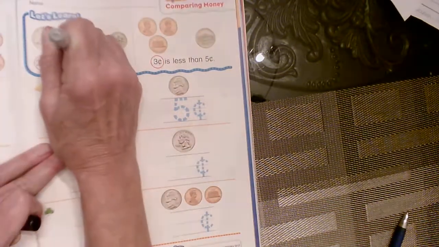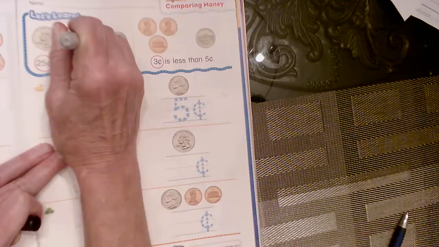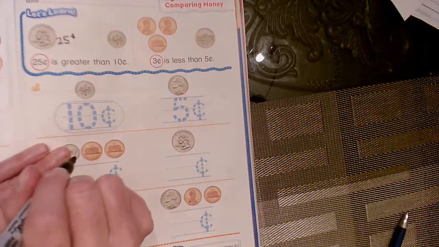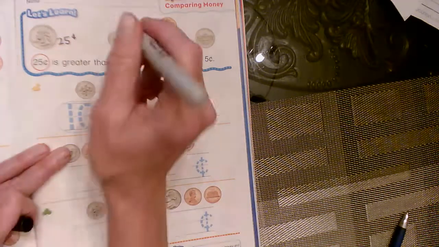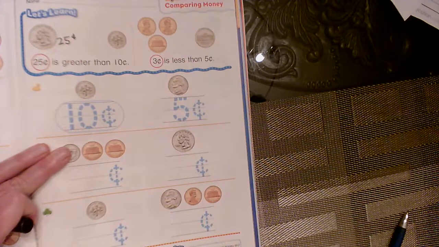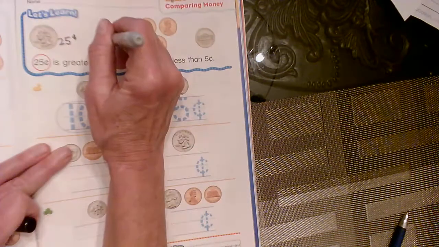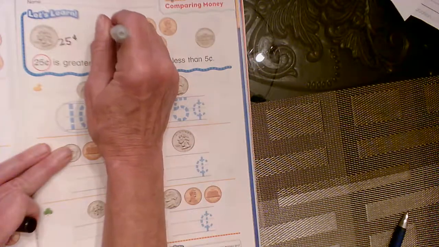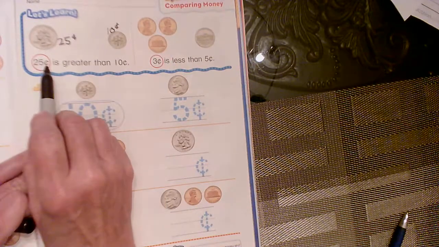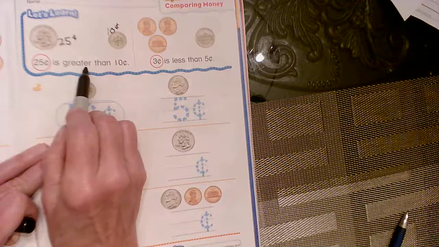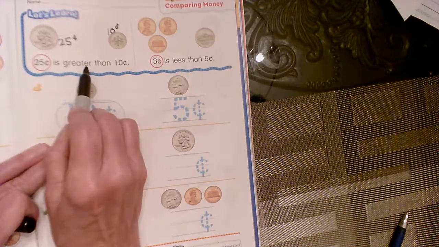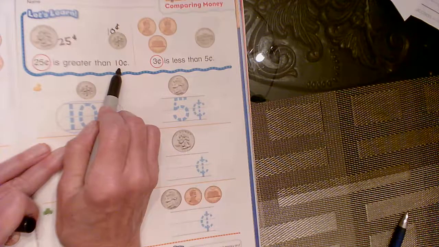That's correct. 25 cents. What coin is that? Yes, that's a dime, and that's worth 10 cents. So 25 cents is greater than 10 cents. It's more money than 10, isn't it?